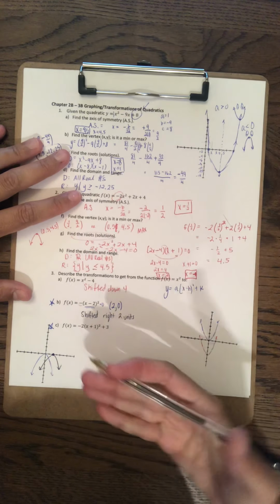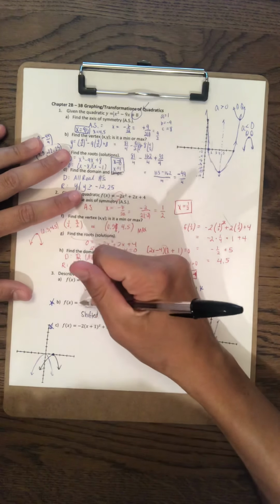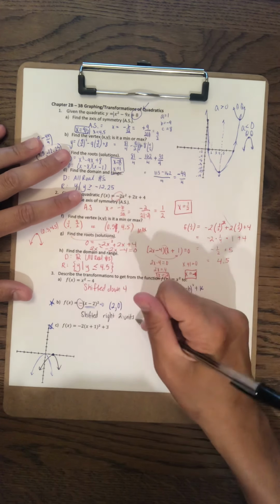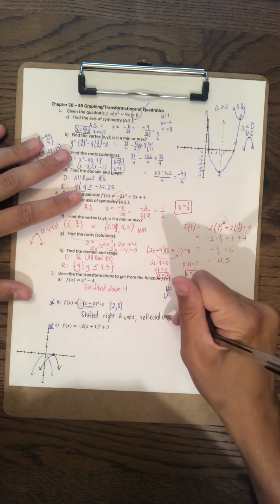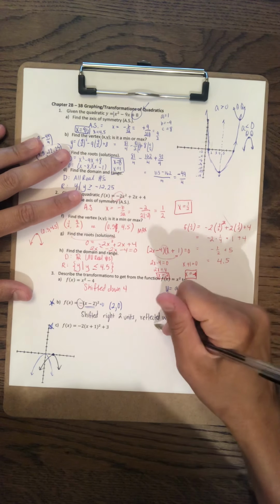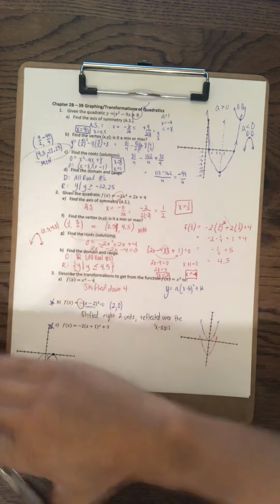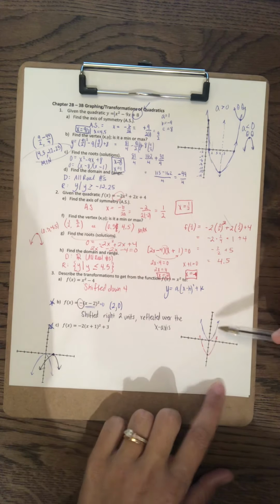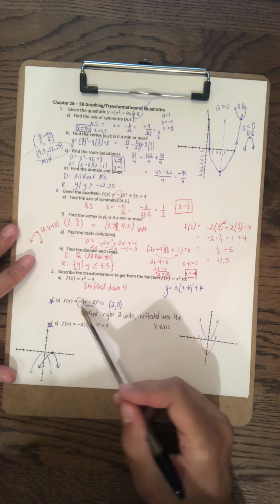It's not shifted up or down, but it is reflected. So when this sign is negative in the front, the function is reflected over the x-axis, which just means if you took this paper and you flipped it, we see x squared goes to negative x squared. It's just reflected whenever this is a negative sign.